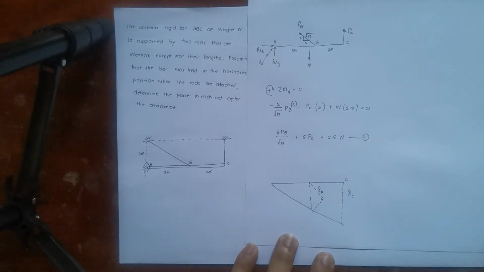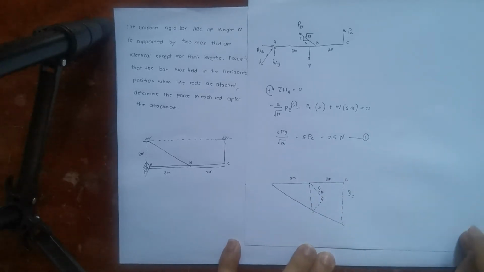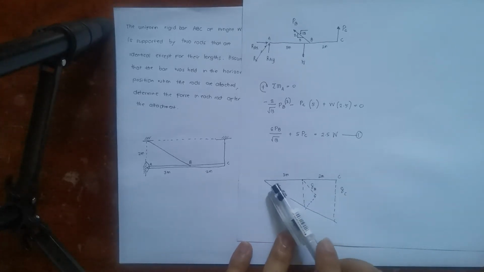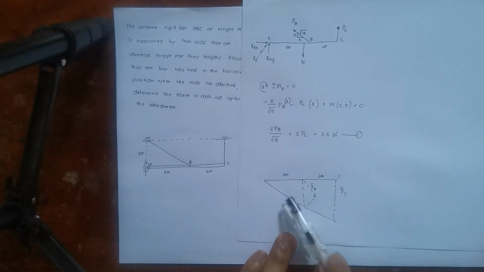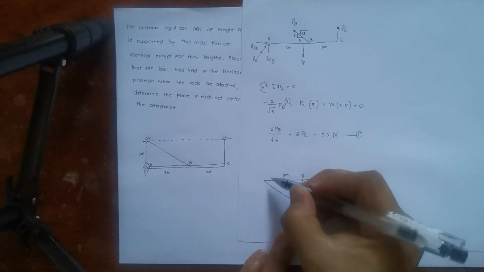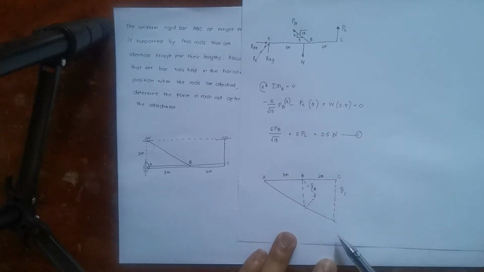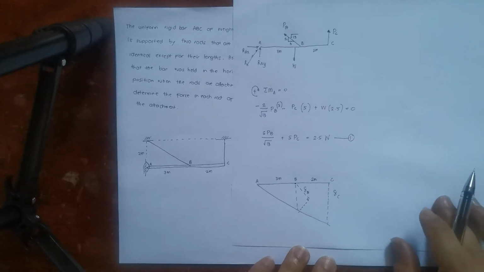Okay. So, this is 3 meters and then 2 meters. So, considering this triangle, may square triangle tayo dito, and then this triangle, this is point B. Yung AB triangle na to, tsaka yung AC triangle na to, are similar triangles.